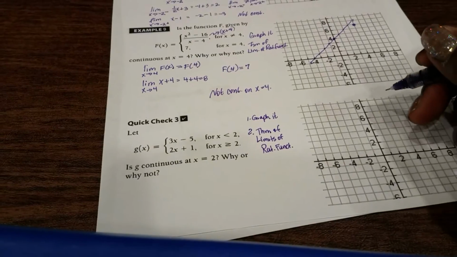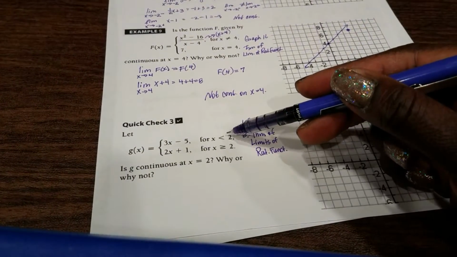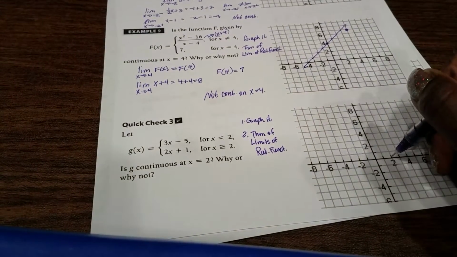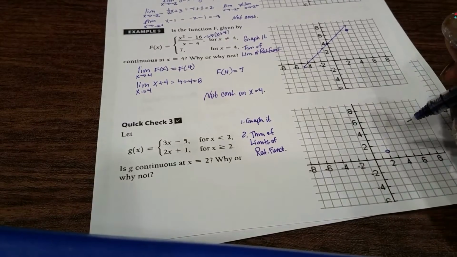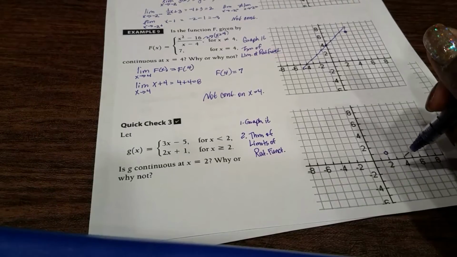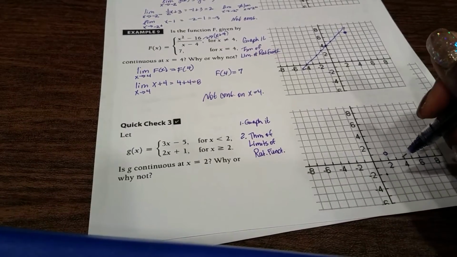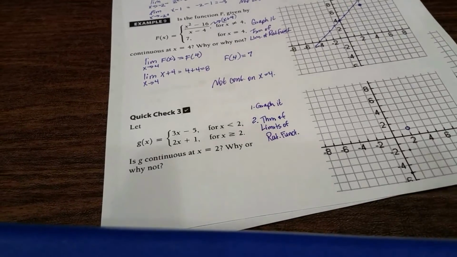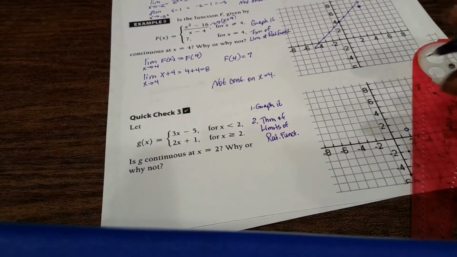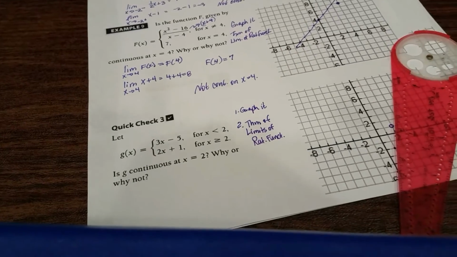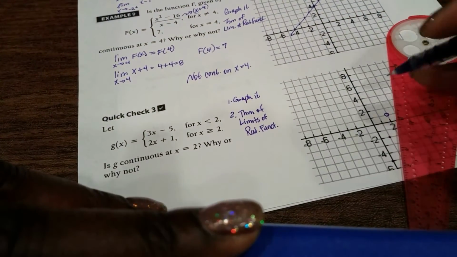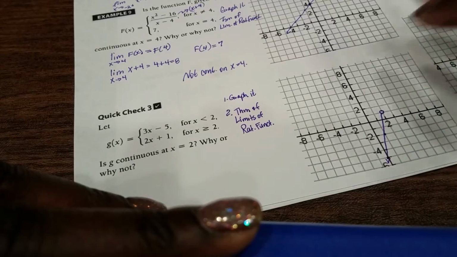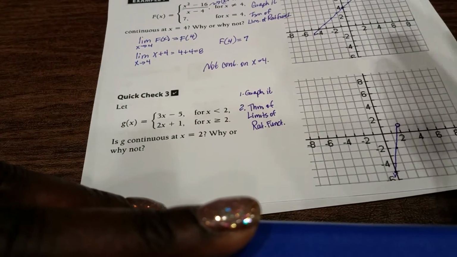Okay, so if we graph this, we're going to use numbers that are 2 or less, but not including 2, right? So at 2, we should get 1, and it should be an open circle. If we use 1, we should get -2, and if we use 0, we should get -5. If we connect the dots, that's one arm, and we need to draw the other.